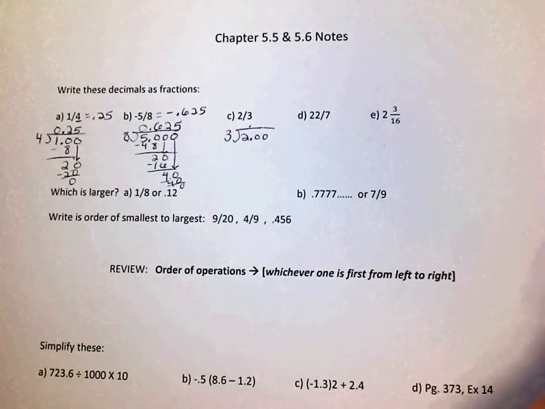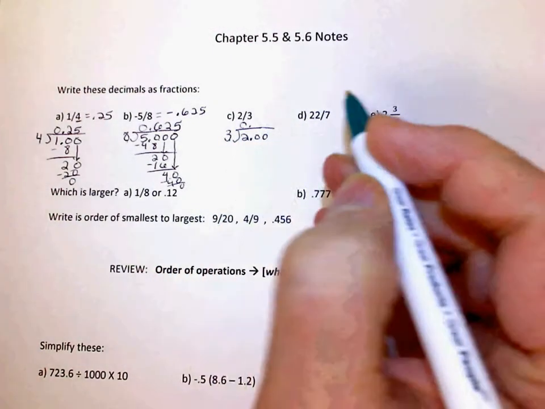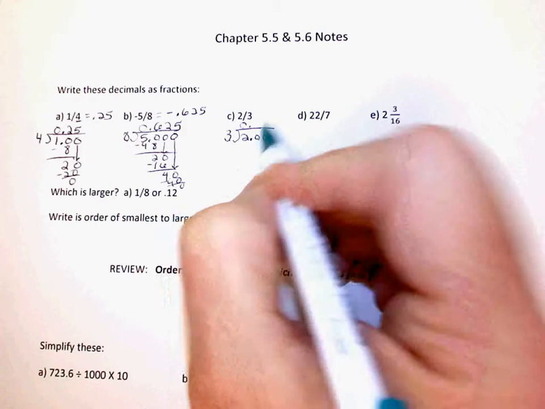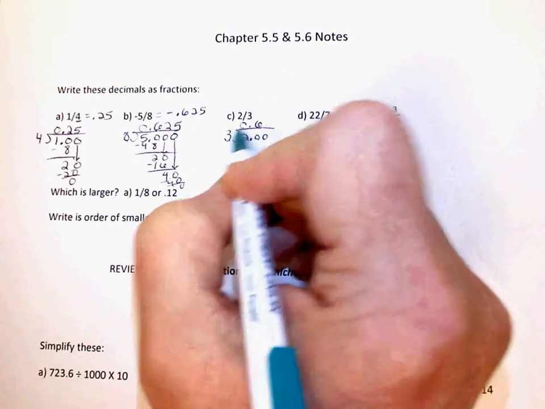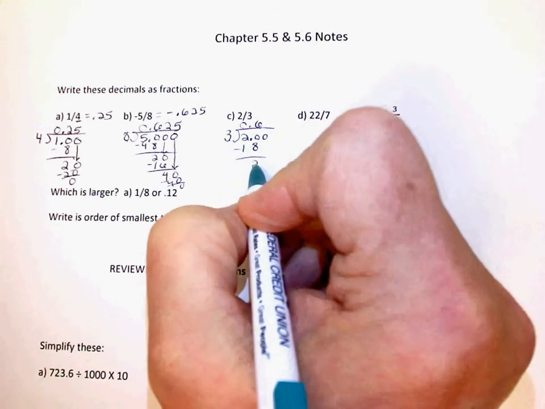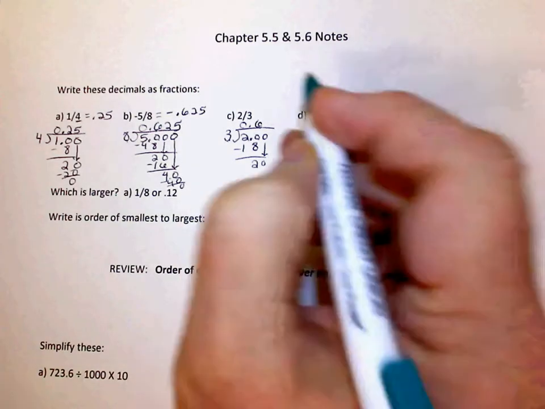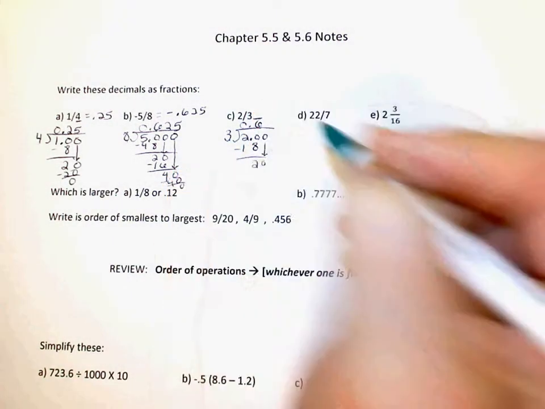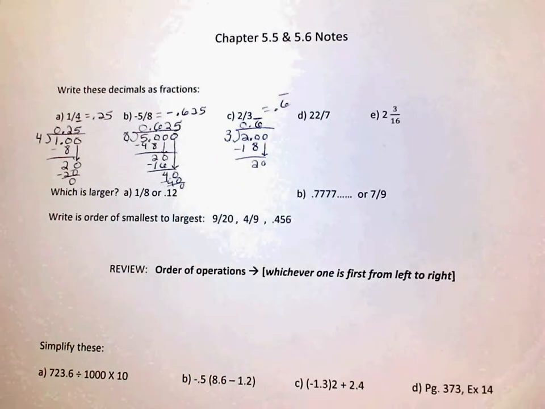Again, start with 2 zeros. 3 doesn't go into 2, so that's 0. 3 goes into 20 6 times. 6 times 3 is 18. We subtract. 2, bring down a 0. Whoops. We hit a repeat. So the answer to this is 0.6 repeated forever.